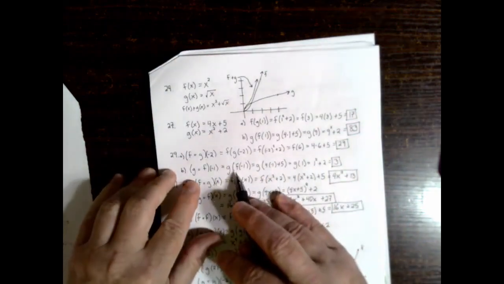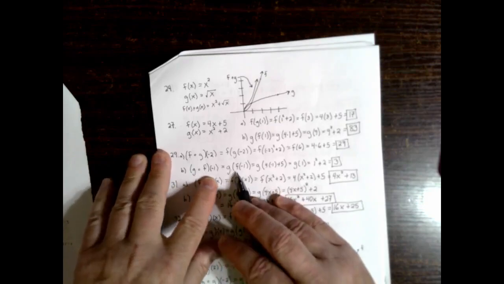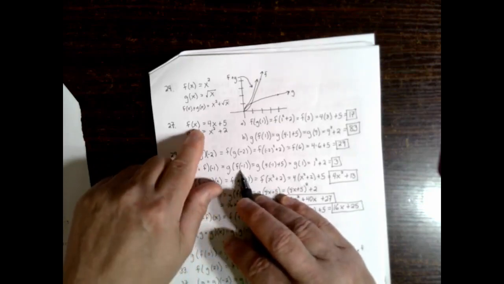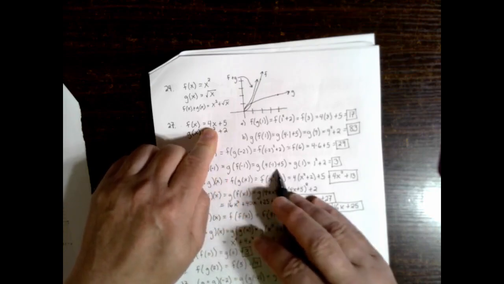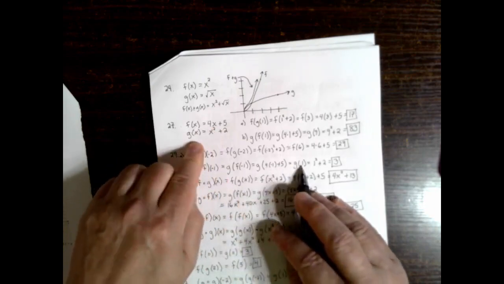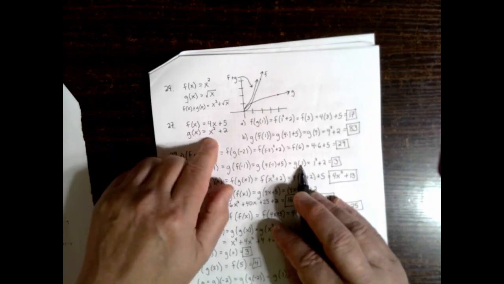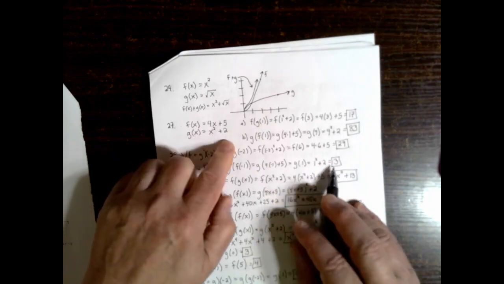g of f of negative 1. You plug a negative 1 in for f and you get 4 times minus 1 plus 5, which is 1. And then g of 1 is just plug a 1 in for g and you get 1 squared plus 2, which is 3.